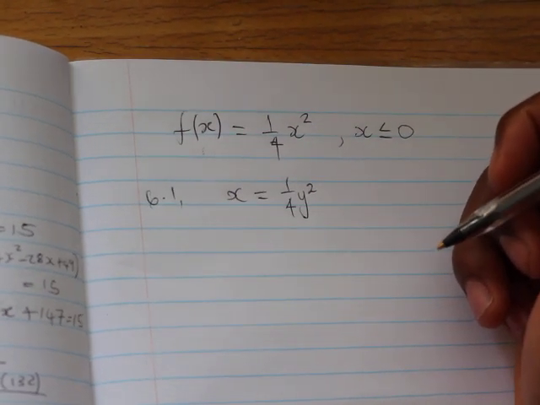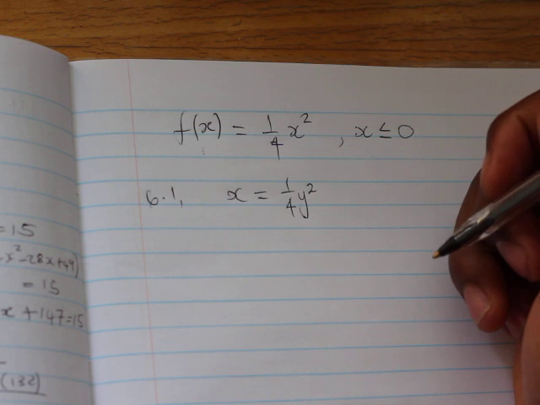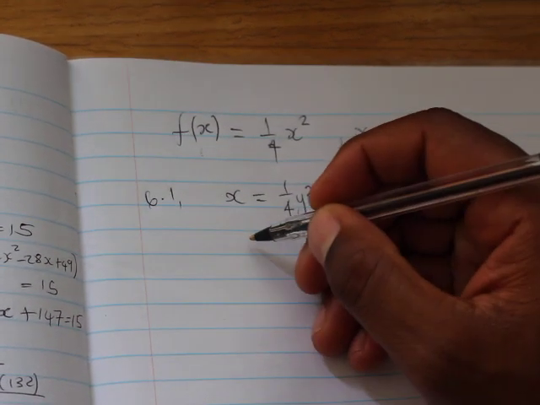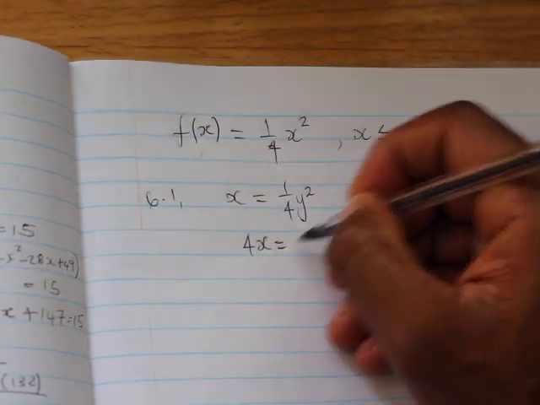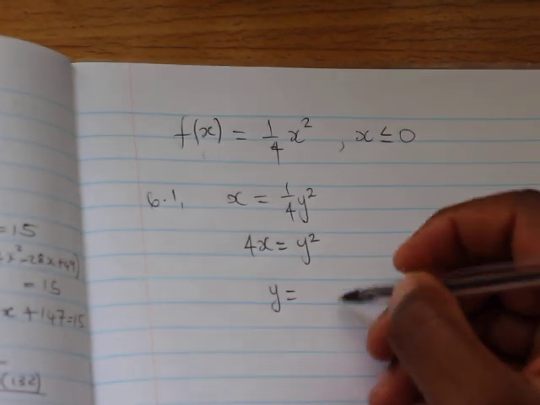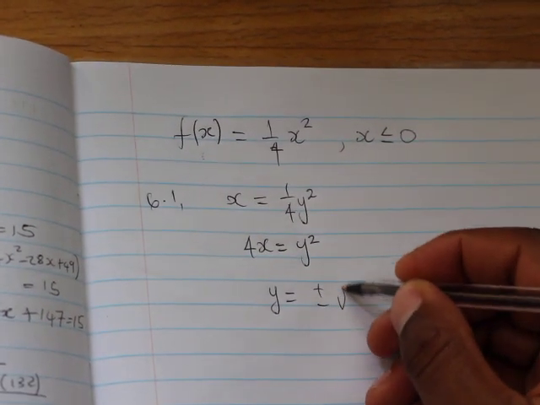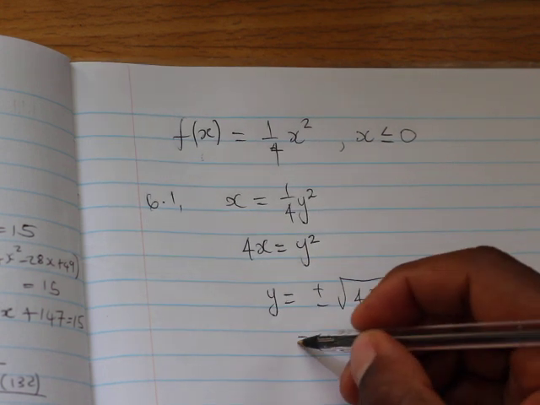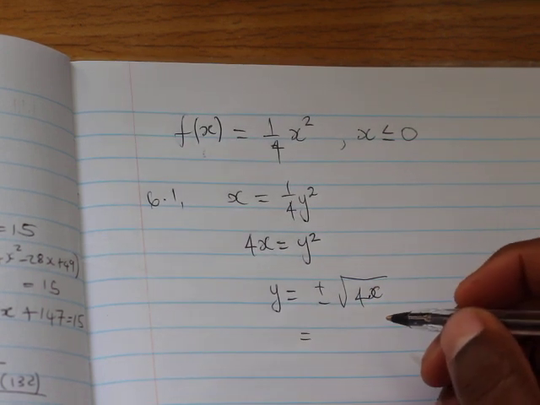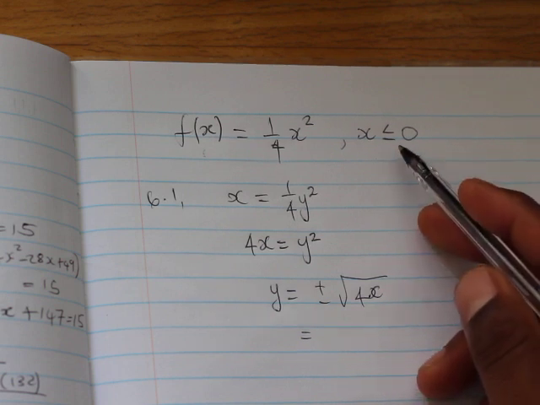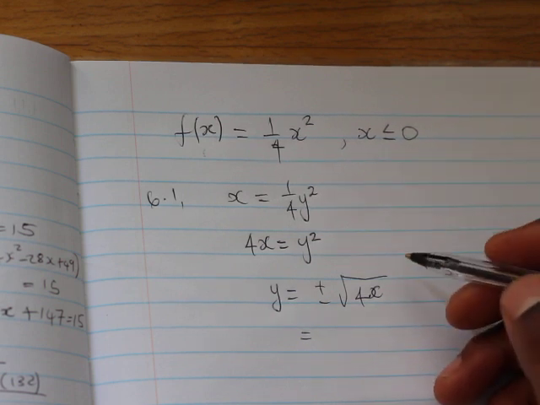What's left is for us to make y the subject of the formula. So multiply throughout by 4x is equal to y squared. And y is just going to be plus minus the square root of 4x. But remember, they said x is less than or equal to 0.